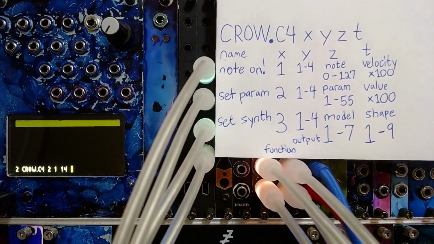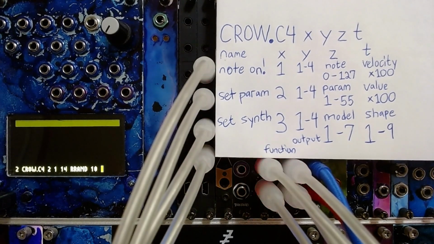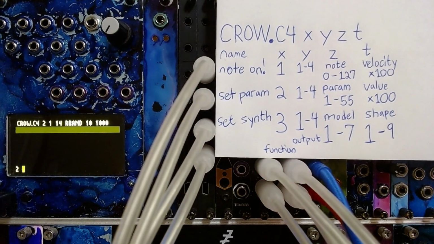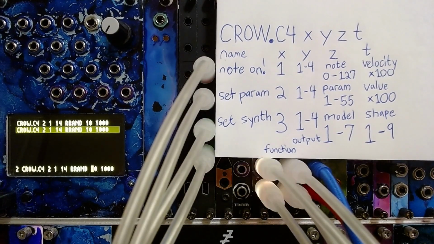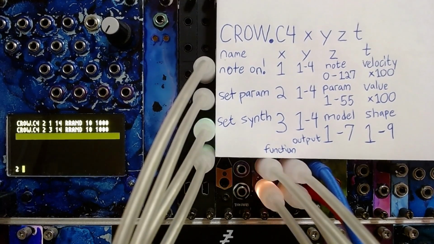So if we multiply that by 100, 10 times 100 would be 1,000. So that's doing it for the first output. Let's change this to our third output as well.